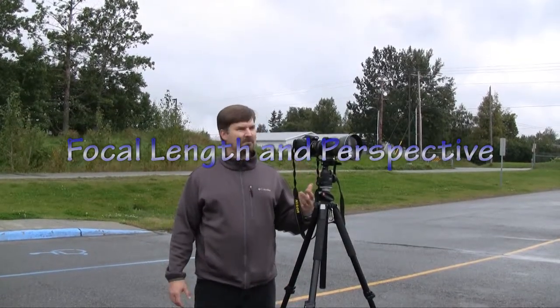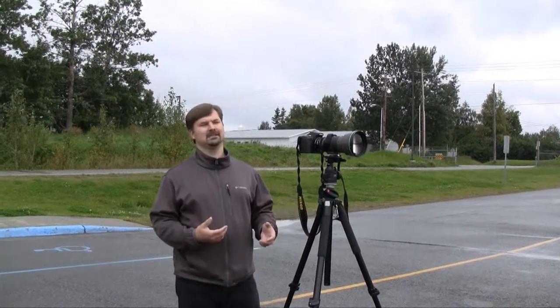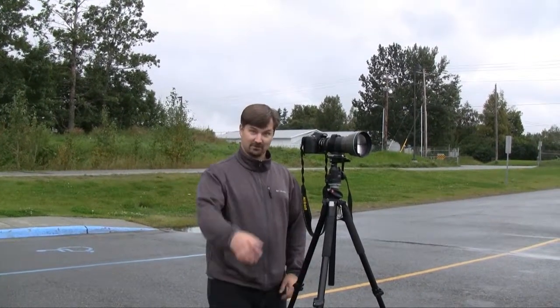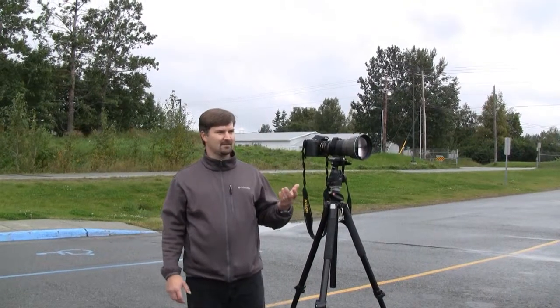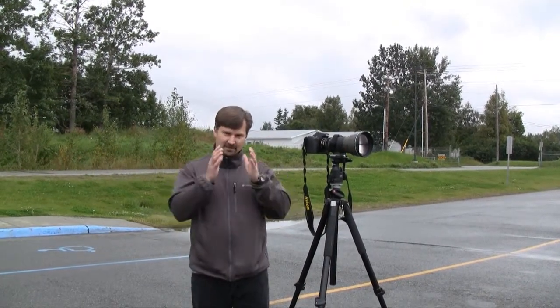So now I'm going to show what the difference is. You might think that if I have a zoom lens, I can get the exact same effect. I'm right here, I'll just zoom in and get the same effect as if I walked up closer. But it's actually different. There's a compression that happens. From here, using a long focal length, everything gets distorted down to a more narrow field.